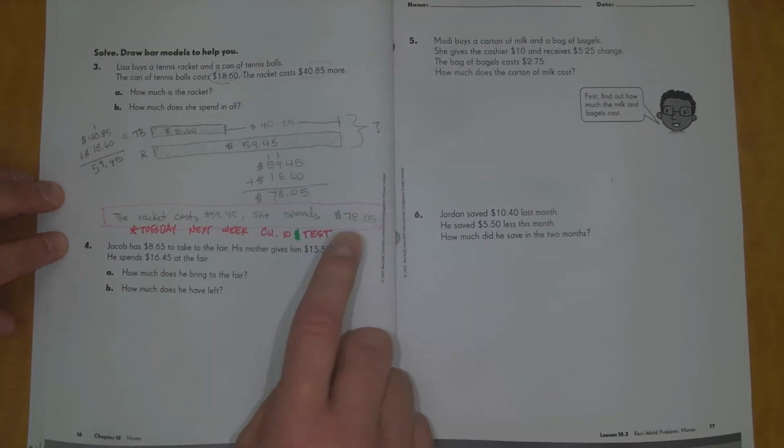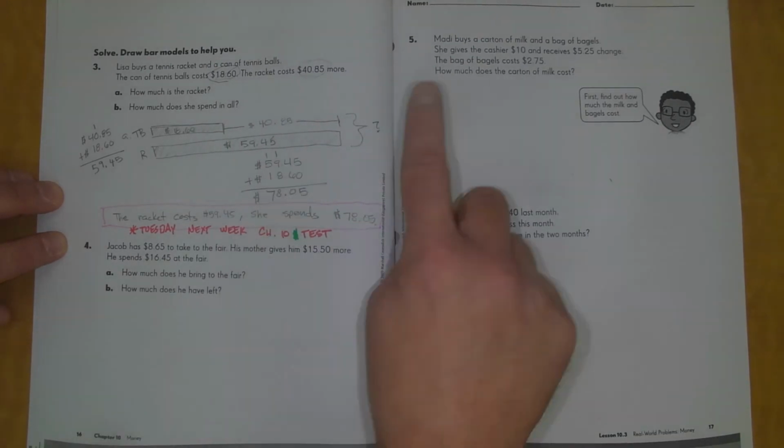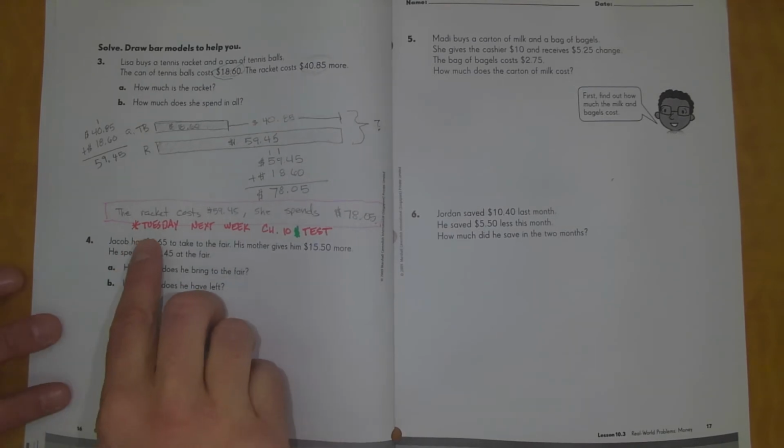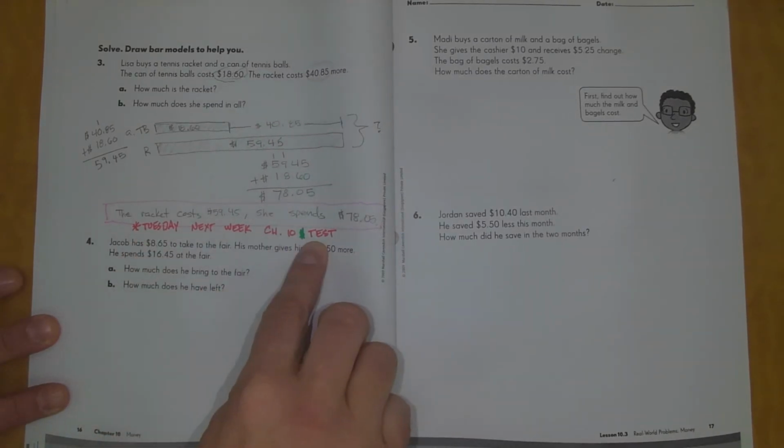All right, kids, I'm going to have you do numbers 4, 5, and 6 independently and on your own. And then you can come back and check your work. But I really need you to do this. Because if you don't do this, you're not going to be ready for this test on Tuesday, and you're going to have questions or you're going to get frustrated because you didn't do the practice.